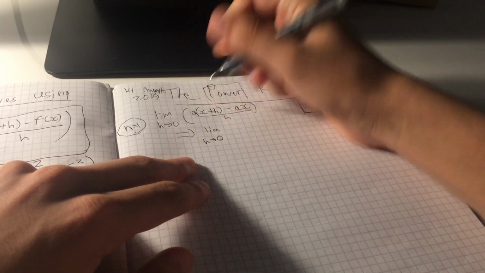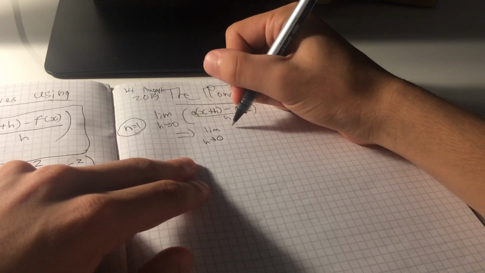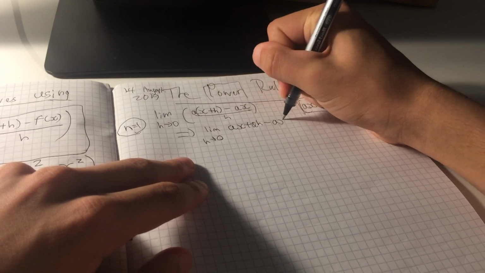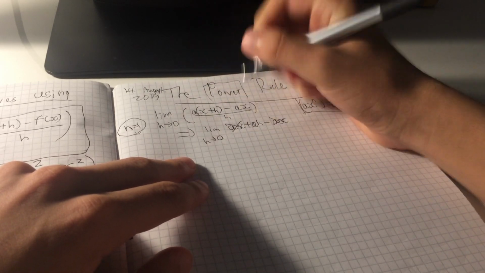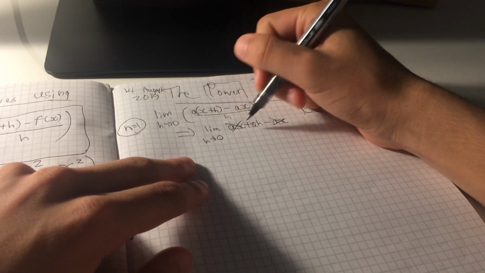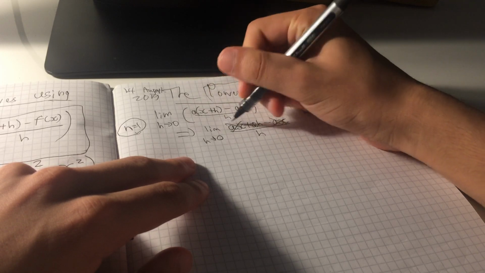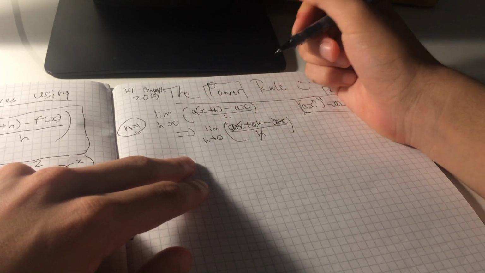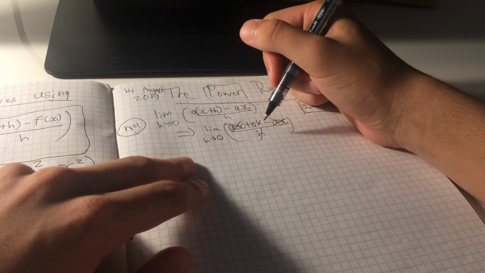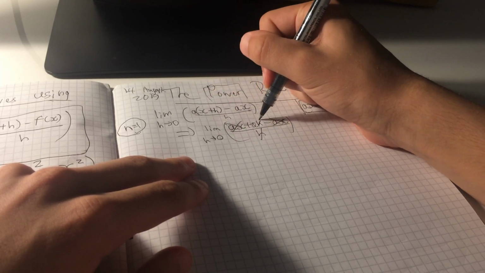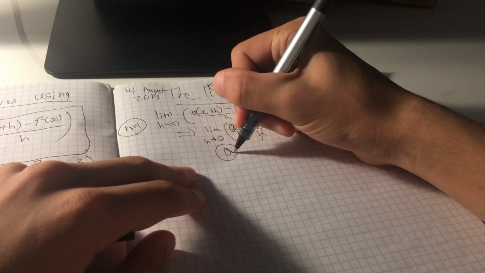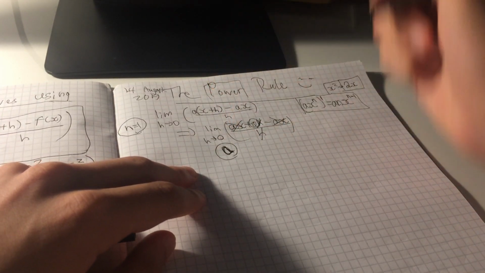It takes time to write out. Okay. Ax plus ah minus ax. You use the trick: just minus both sides here because they cancel out. Then we have ah over h. It doesn't even matter that h approaches 0 because essentially we just end up with a regardless. So we have a. Woohoo! That's the first step done.